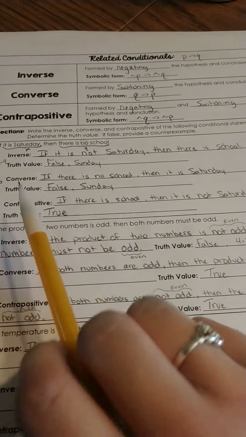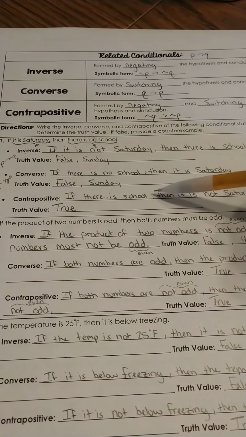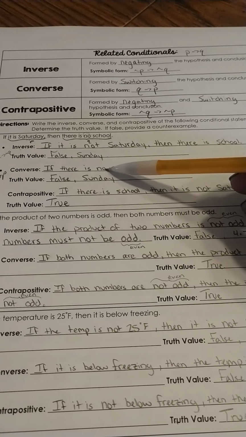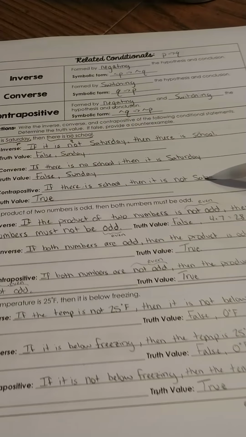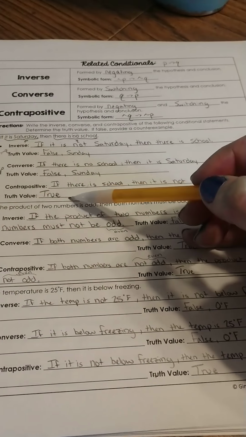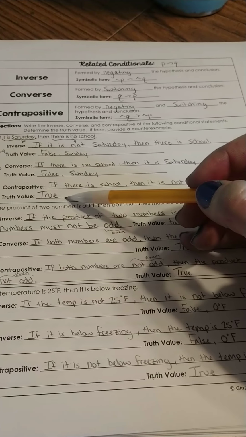So, contrapositive, we are taking this statement right here and inserting nots. So this already has the word not. So if there is school, then it is not Saturday. Well, that's true. I mean, if you're going to school, and we don't have Saturday school anymore.